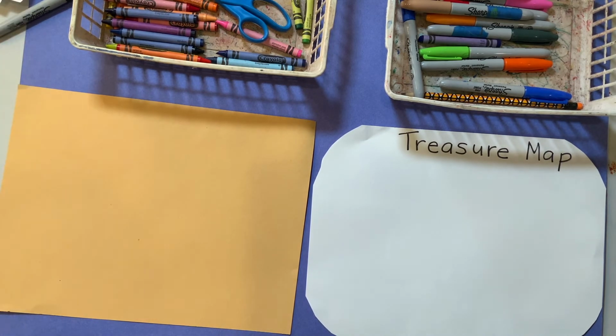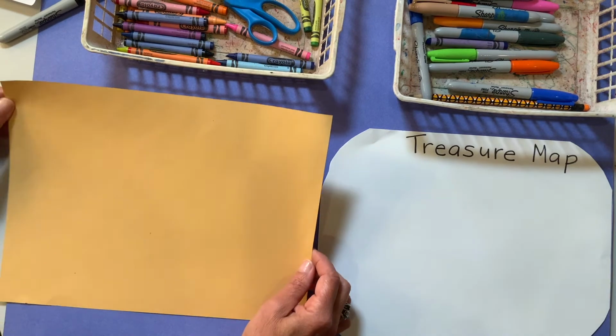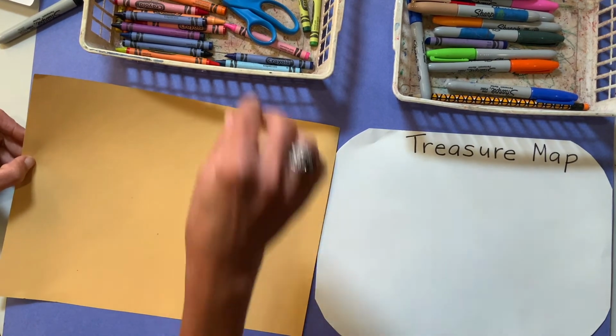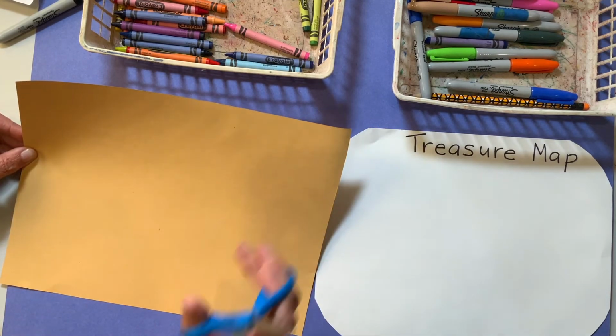Let's start our brains and our imaginations thinking. The only rule for today is that we try to use all 6 lines and some shapes as symbols. So the first thing we're going to do is get our paper to look like a treasure map. So I have my paper. It's a rectangle, and some scissors. And a rectangle has corners or points.